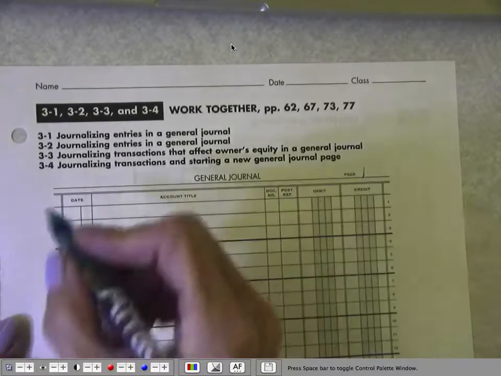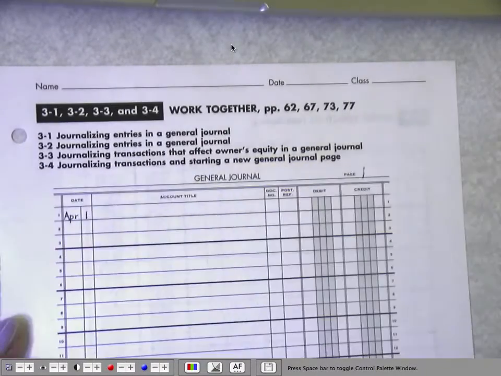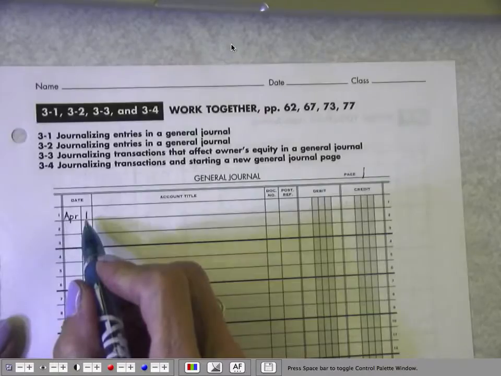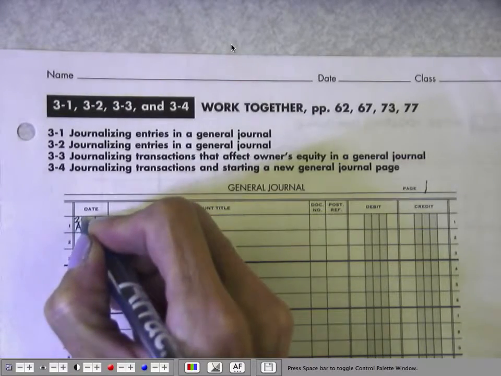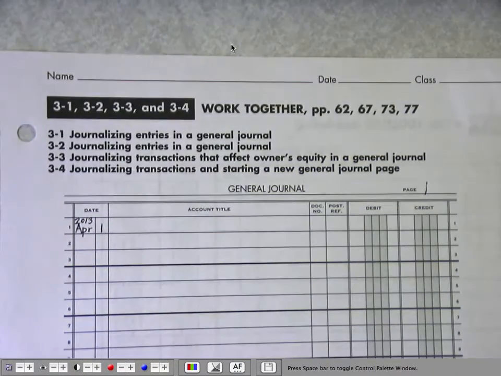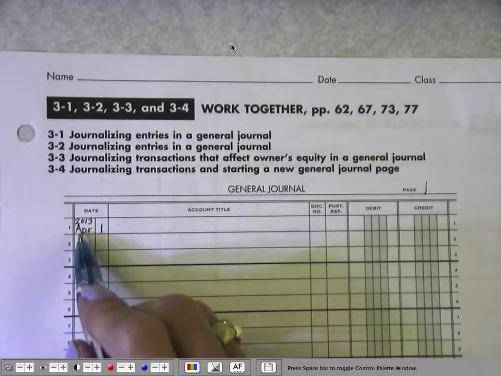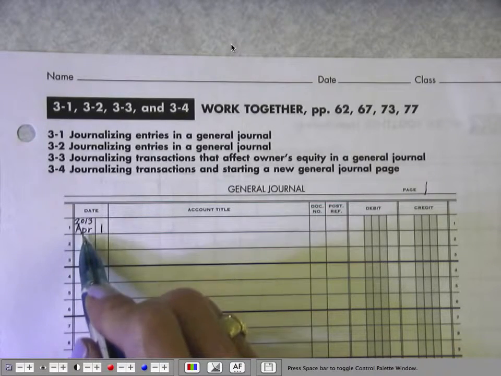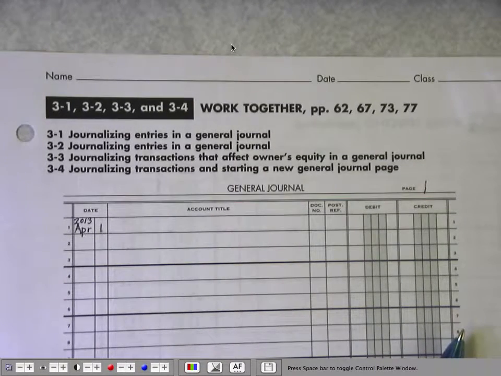All right, April 1st, so we're going to write the date, and we can abbreviate April, APR. The day of the month goes in the smaller column. Can you see up there? Do I need to zoom in a little bit? And then on the first page, you need to put the year, real small, right above April. You only need to put the month and year on the first line of the page. Now, you do need to put the day of the month on every entry, but the month and the year only need to go on the first line of the page.